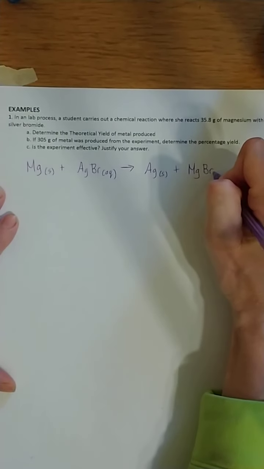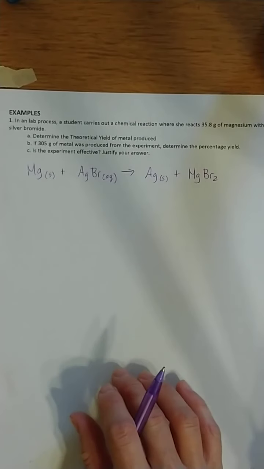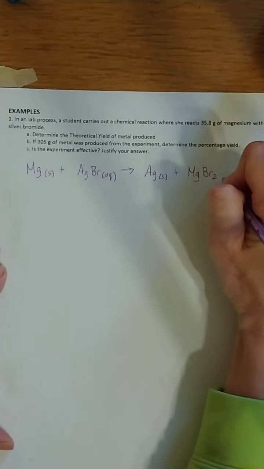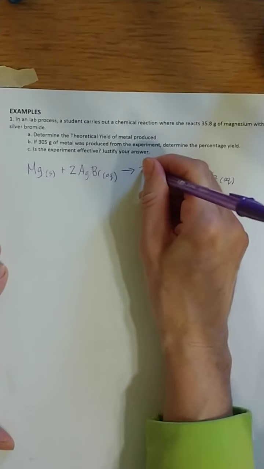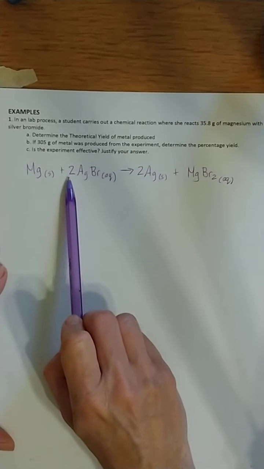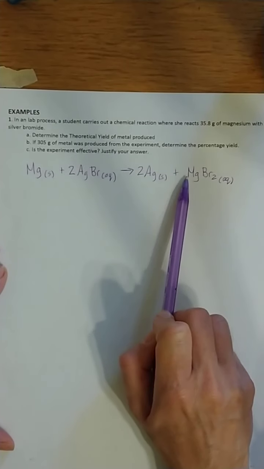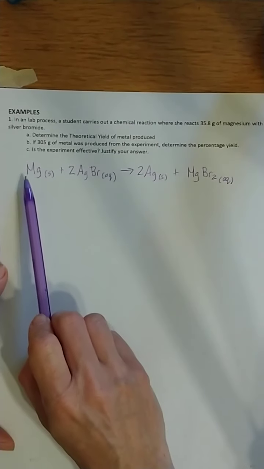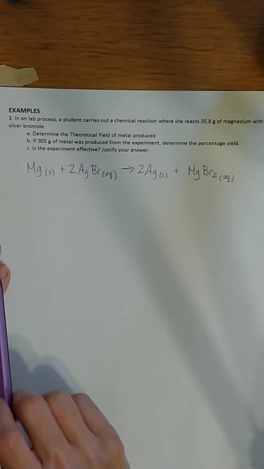Magnesium is a +2 charge, and when you go to your solubility table on your periodic table, you will see that magnesium bromide comes out aqueous. And then the last thing we do is balance, so we need a 2 in front of the silver bromide, and then because of this 2, we need a 2 in front of the silver. So remember your moles. You have 1 mole of magnesium reacting with 2 moles of silver bromide to produce 2 moles of silver and 1 mole of MgBr2. Remember, if there's no number in front, it's just assumed to be a 1. So that's the first thing we're going to do.